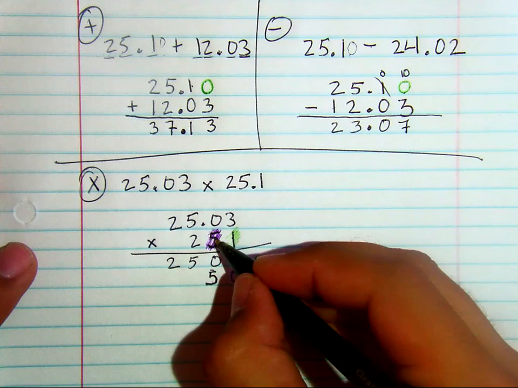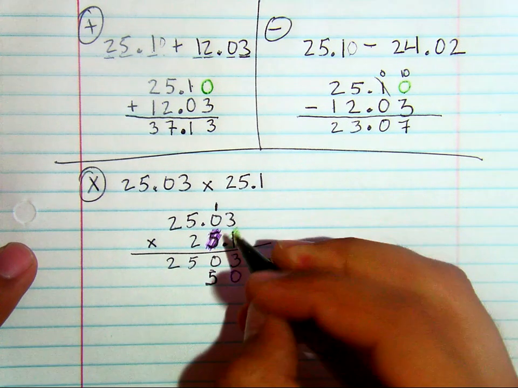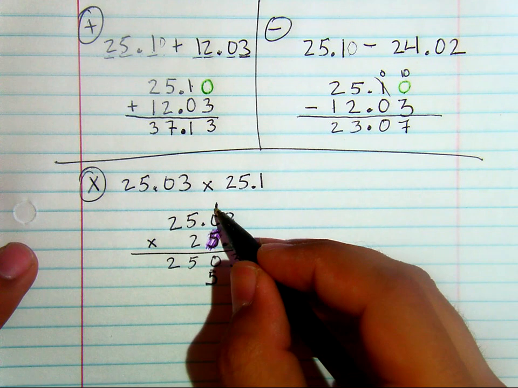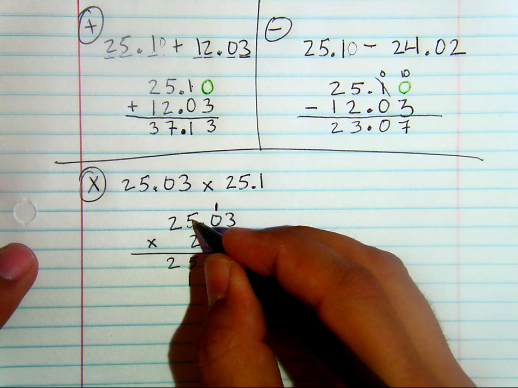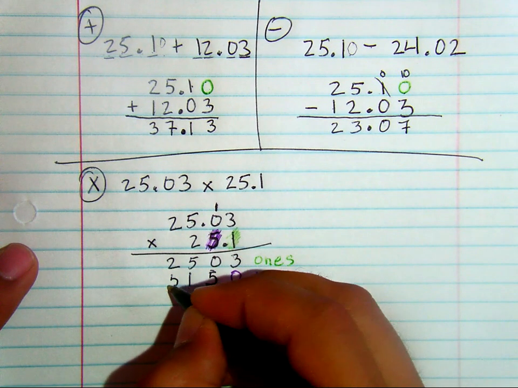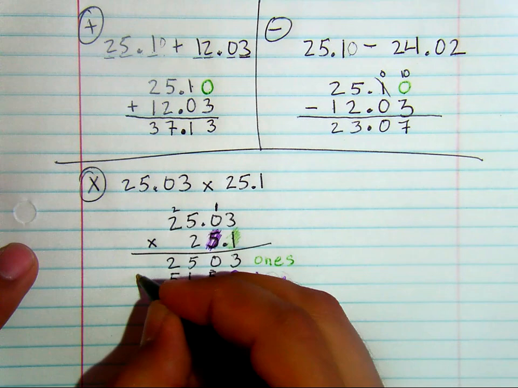And 5 times 3 is 15. We carry the 1 so that 5 times 0 is 0 plus 1 is 1. 5 times 5 is 25. Carry 2. 5 times 2 is 10, plus 2 is 12.